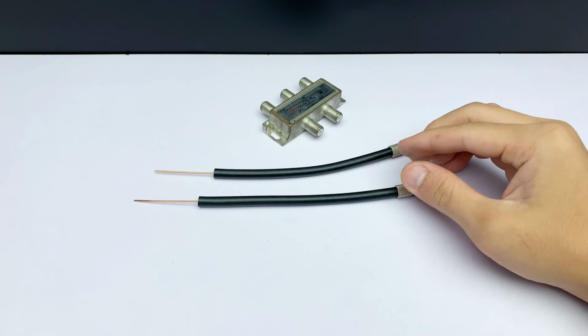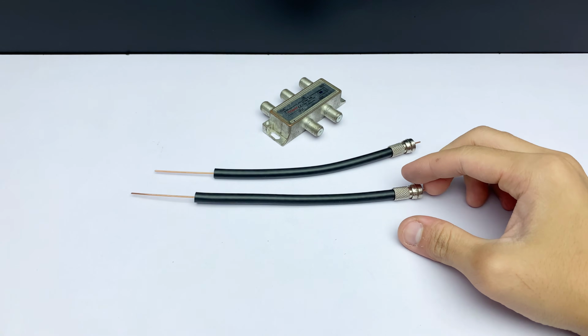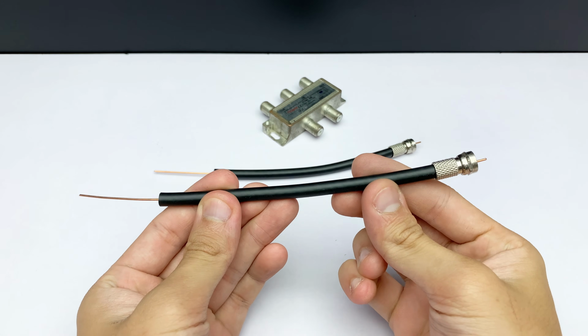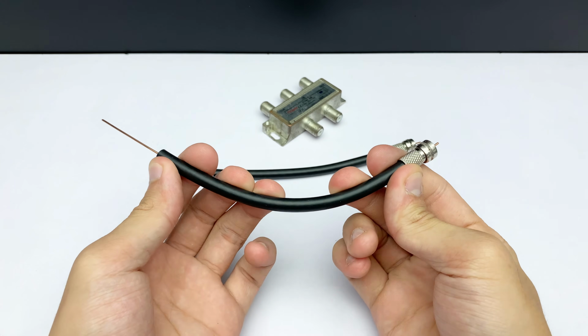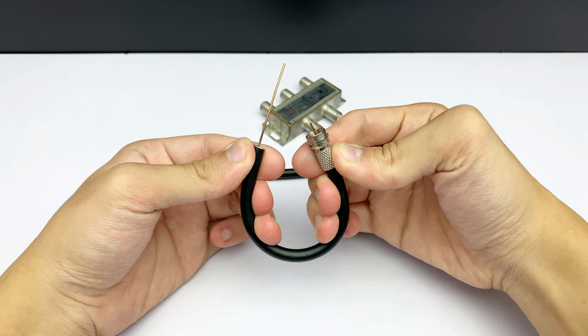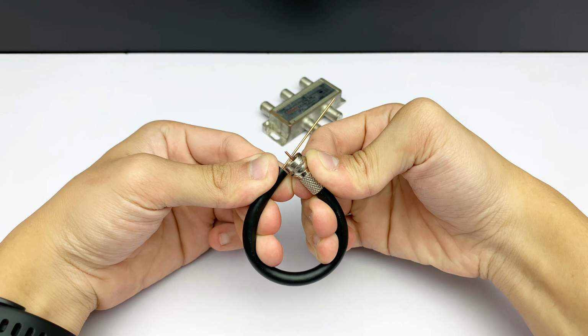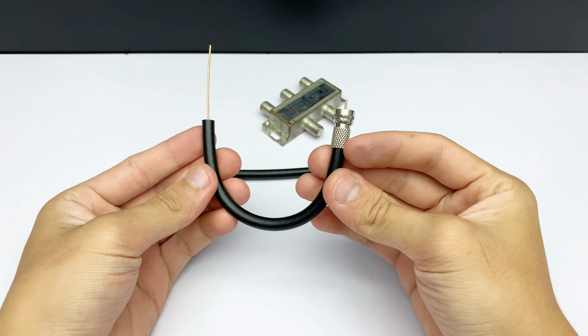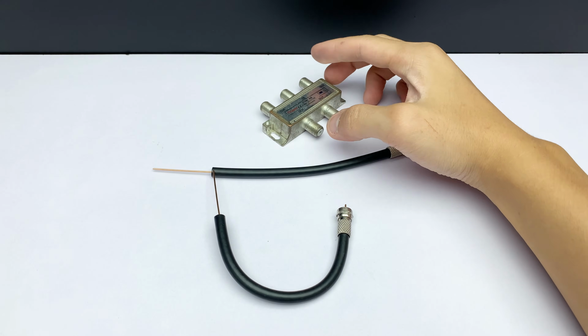Instead of stopping at just the 2 coaxial cable pieces we prepared, I'm going to make 2 more just like them, bringing the total to 4. Having all 4 is essential to complete the full antenna assembly. Alright, now let's see how I connect these coaxial cables to the signal splitter.